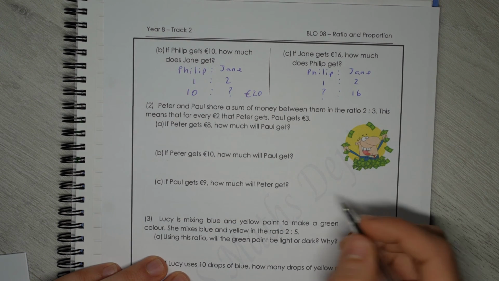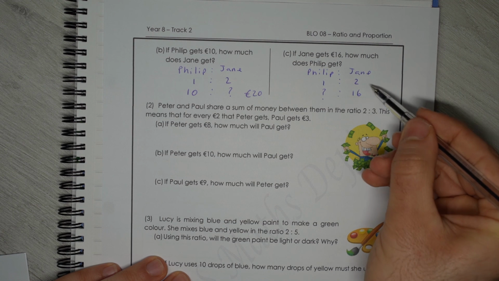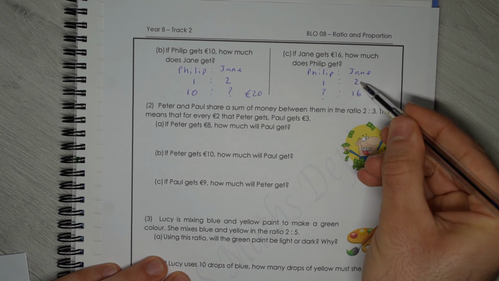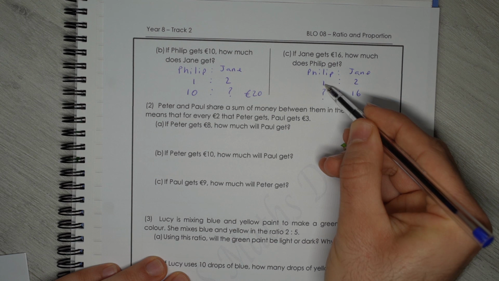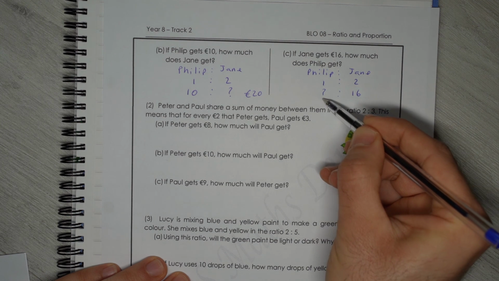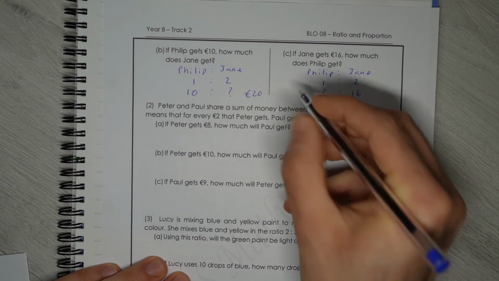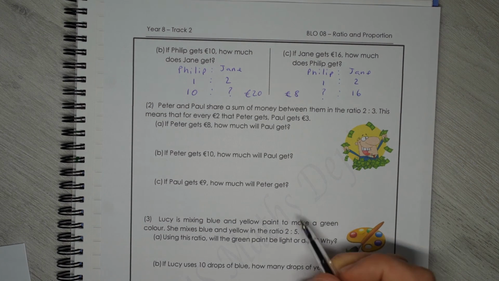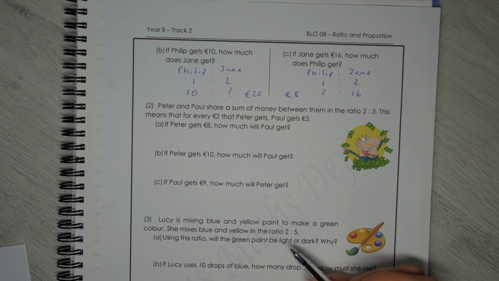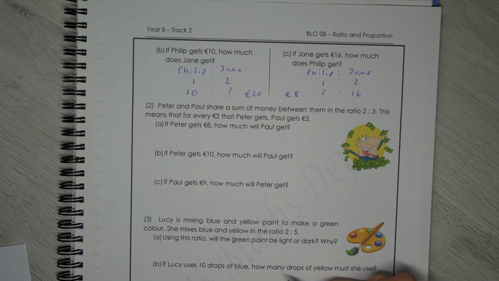How much will Philip get? To get 16, we have multiplied 2 by 8. So here we must multiply 1 by 8 as well. So 1 times 8 is 8 euro. So Philip is going to get 8 euro, while Jane is going to get 16 euros.